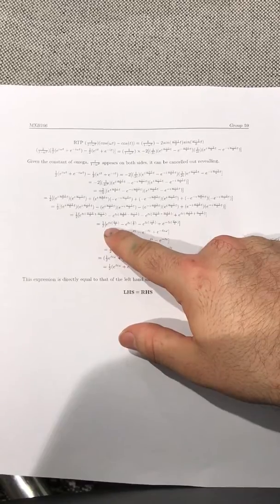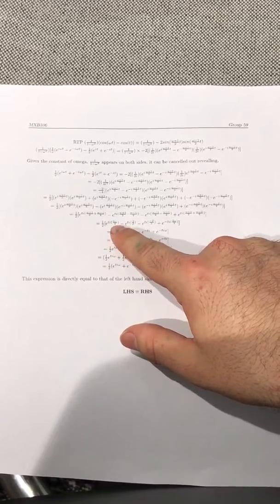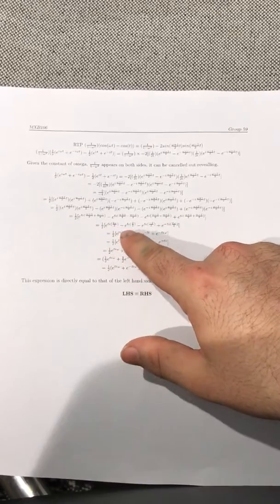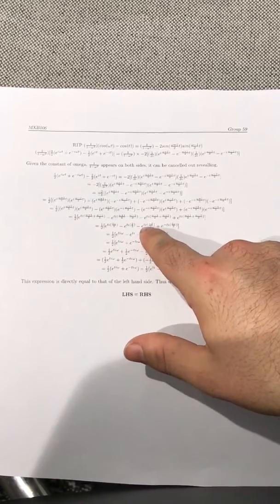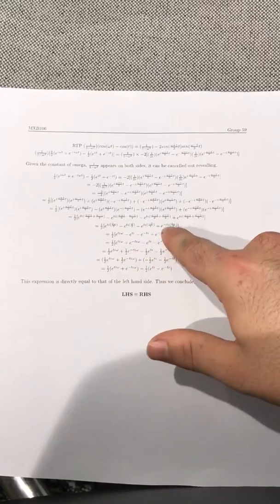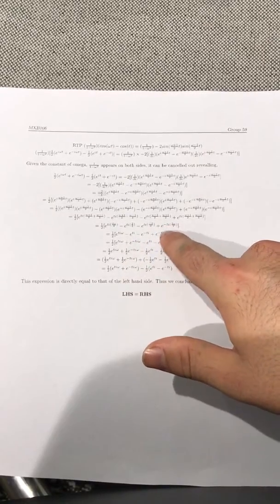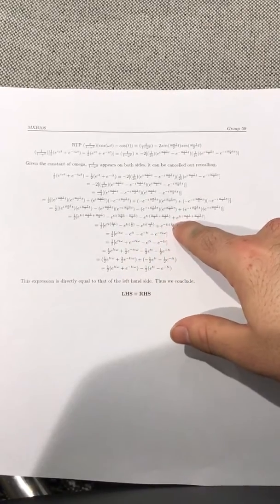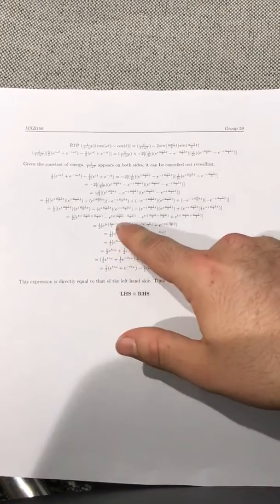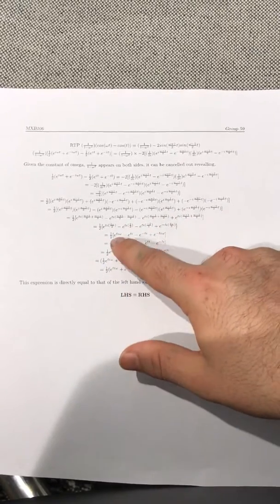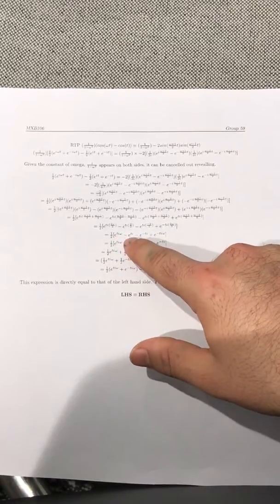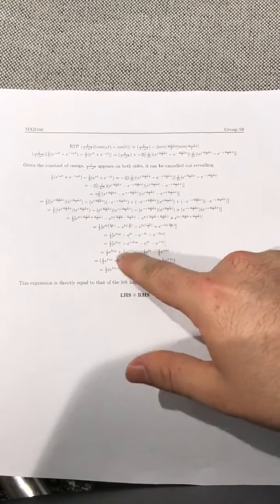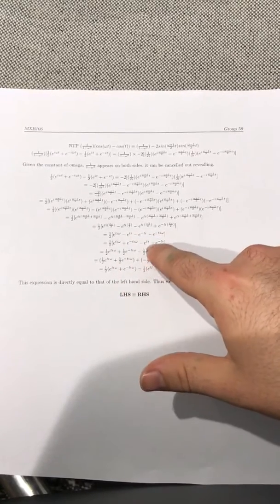We can say that e to the it 2 omega over 2, minus e to the it 2 over 2, minus e to the minus it 2 over 2, and e to the minus it 2 omega over 2. We cancel these fractions down. We see 1/2 of e to the it omega minus e to the it minus e to the minus it plus e to the minus it omega.